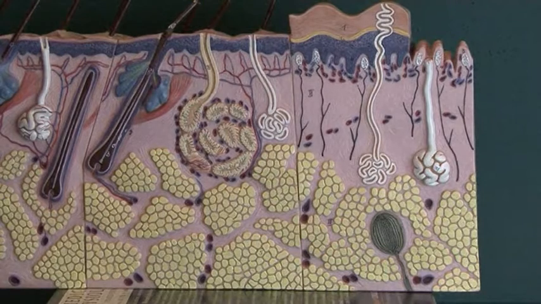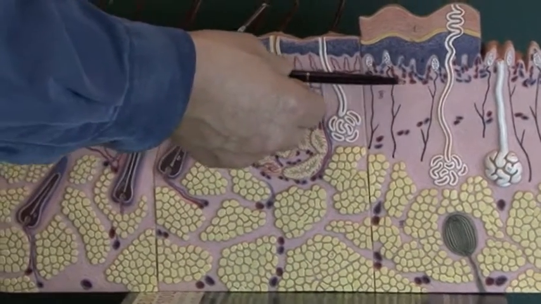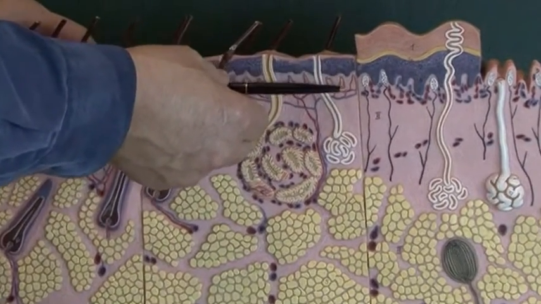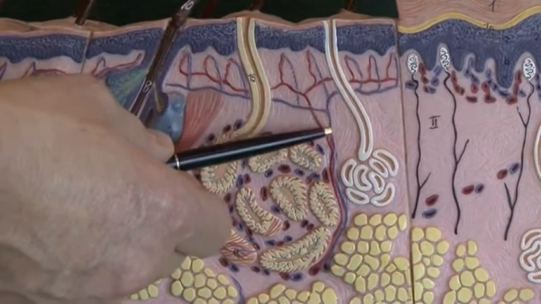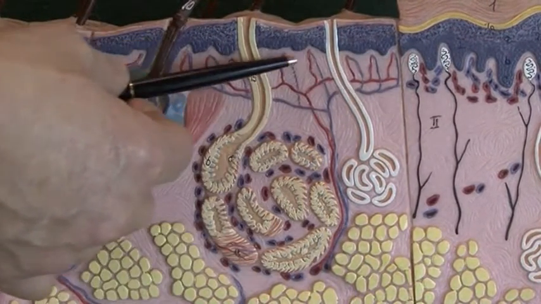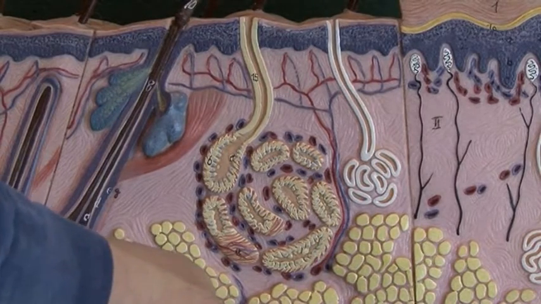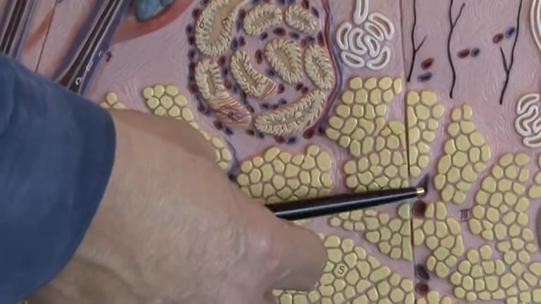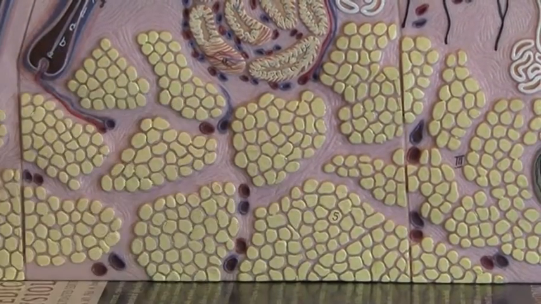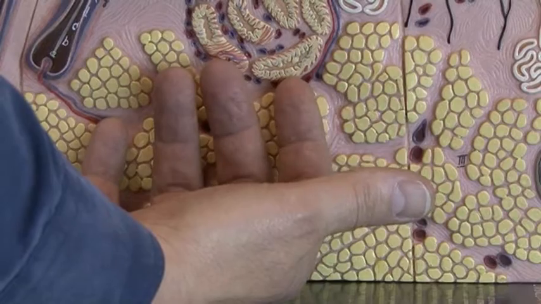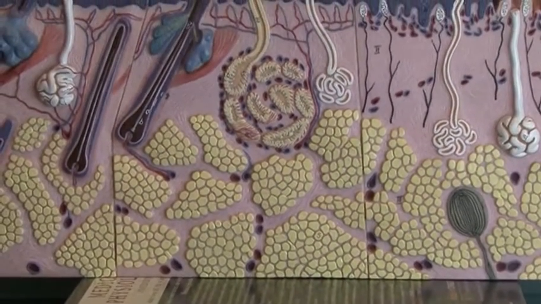And we notice that there is a superficial blood plexus, superficial vascular plexus, near the surface of the dermis. So here we see small arterial vessels, small venous vessels and large capillary networks. And we also notice that there's a deeper plexus of larger blood vessels in the hypodermis. And we know that these penetrate up from below through the muscle fascia from deeper muscles beneath.